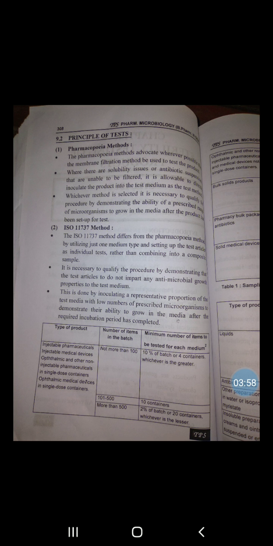Then second, that is the ISO method. This method is different from the pharmacopoeia method by utilizing just one medium type and setting up the test articles as an individual test rather than combining into a composite sample. Then it is necessary to qualify the procedure by demonstrating that the test articles do not impart any antimicrobial growth properties to the test medium. This is done by inoculating a representative portion of the test media with a low number of prescribed microorganisms to demonstrate their ability to grow in the media after the required incubation period has completed.